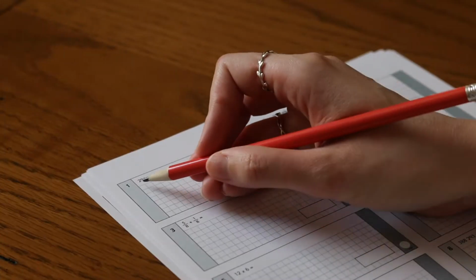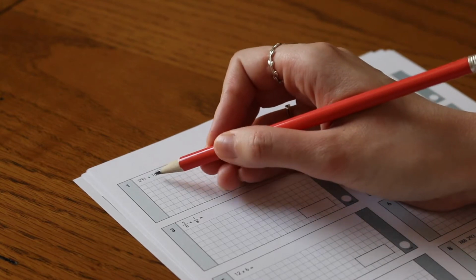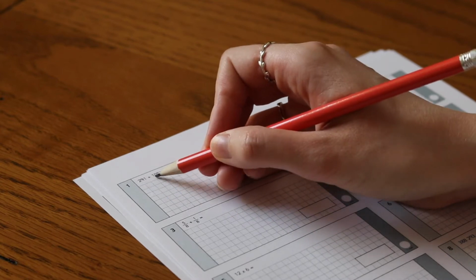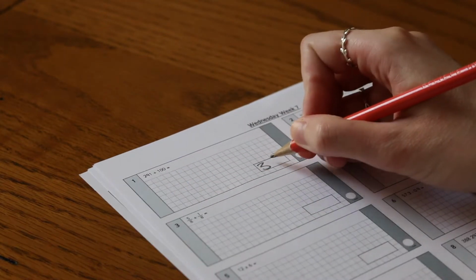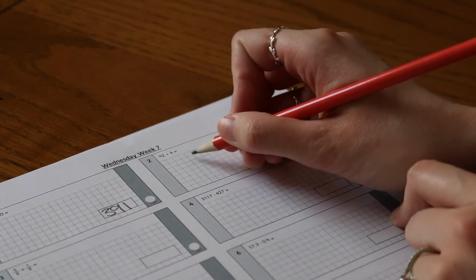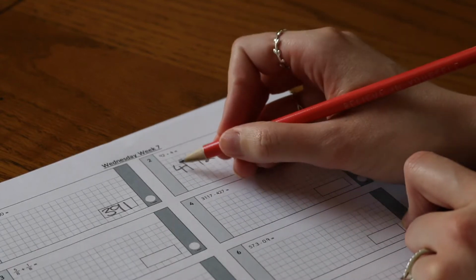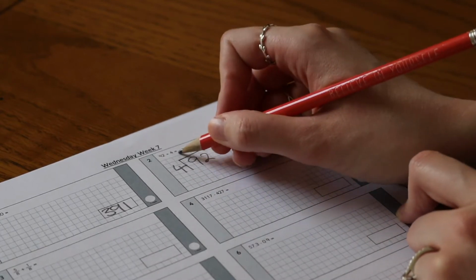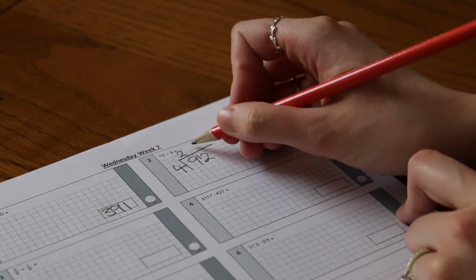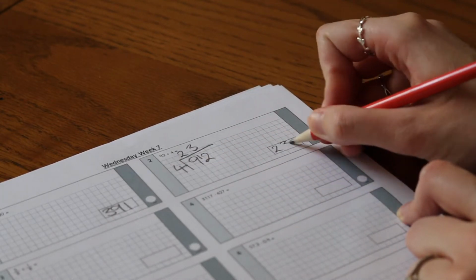The first one is 291 add 100. Now straight away we can see we're adding 100, no 10s and no 1s, so 291 add another 100 becomes 391. The next one is 92 divided by 4, so we can do that using bus stop. 4 goes into 9 twice because 2 times 4 is 8, leaving 1 remaining. 4 goes into 12 3 times, so 92 divided by 4 equals 23.